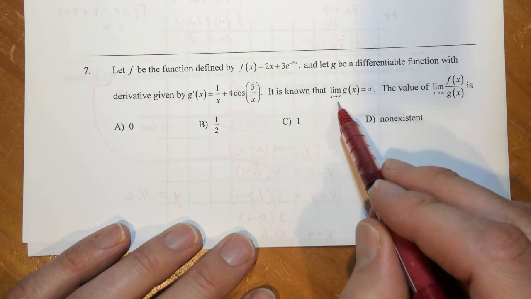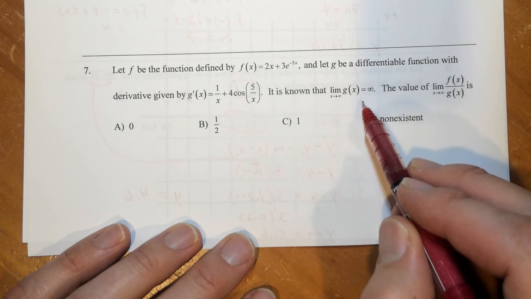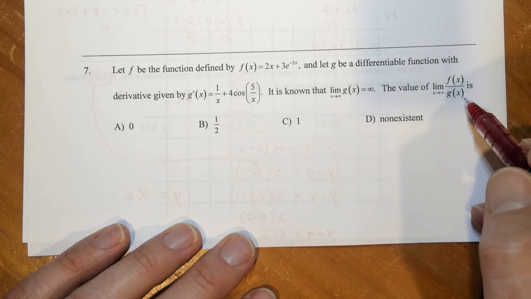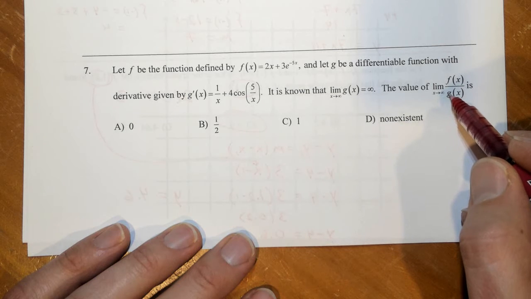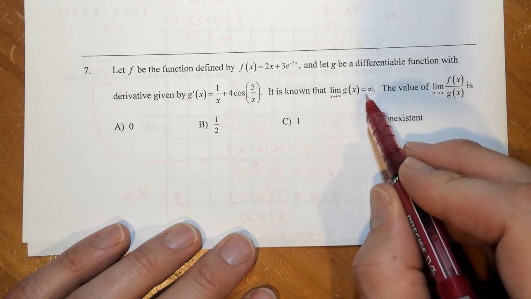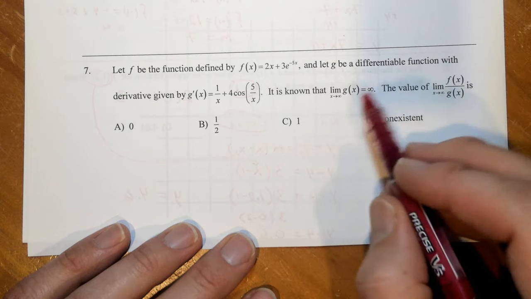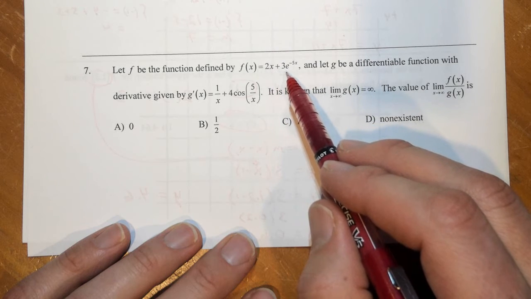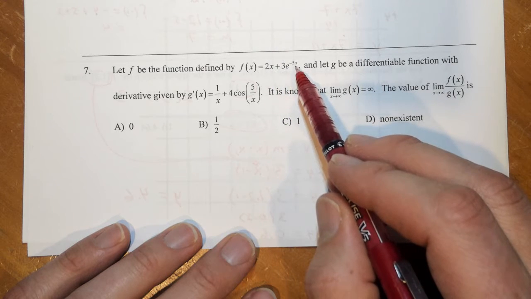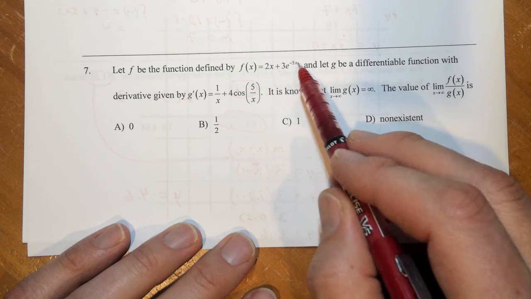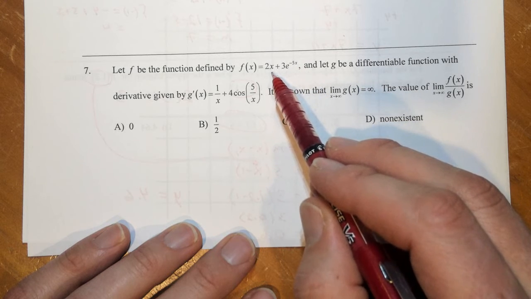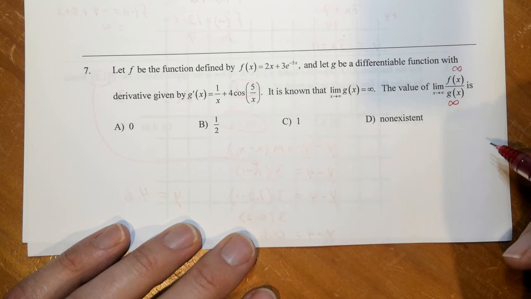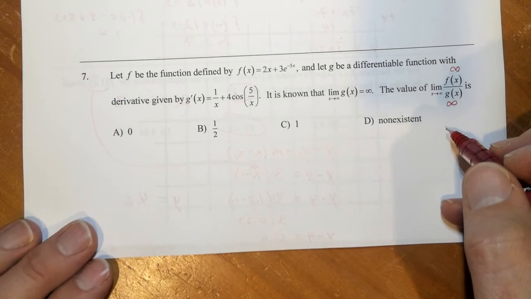It's known that the limit as x approaches infinity of g of x is equal to infinity. What's the value of this expression right here? Okay, so we want to basically plug in a very large value into g, and we see that when we do that we get infinity. So we have infinity in the denominator. And when we plug infinity, if we could, into the numerator, we have 2 times infinity plus 3 times e to the negative infinity. E to the negative infinity is 0, so this whole term would go to 0, but we have twice infinity there. So we end up having infinity in the numerator and infinity in the denominator. That is an indeterminate form, which means that L'Hopital's comes into play.